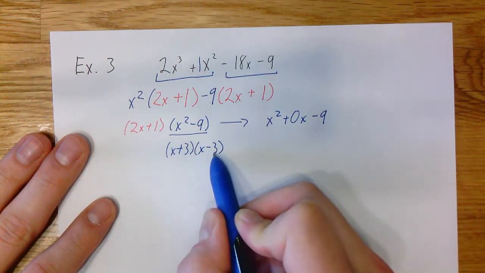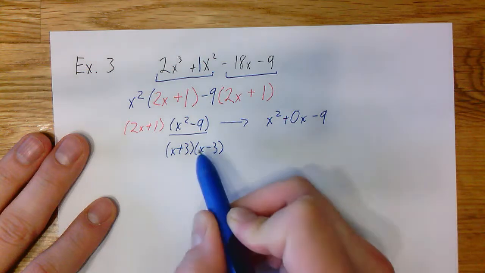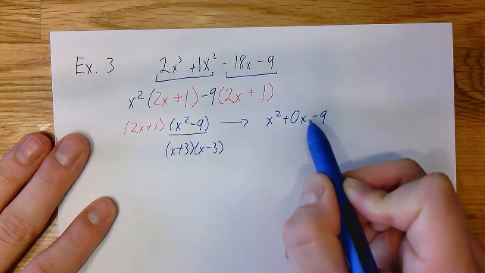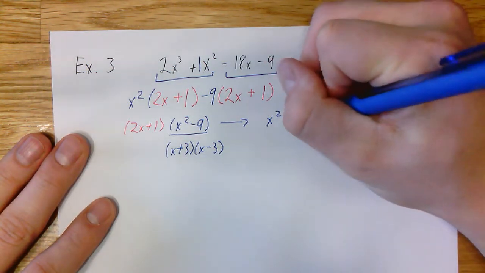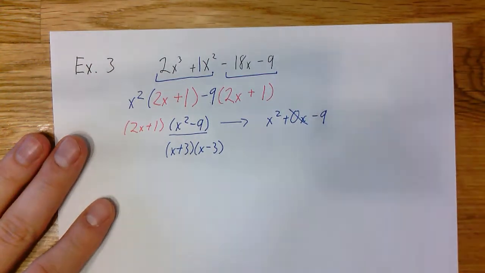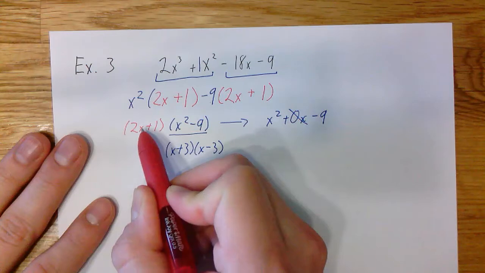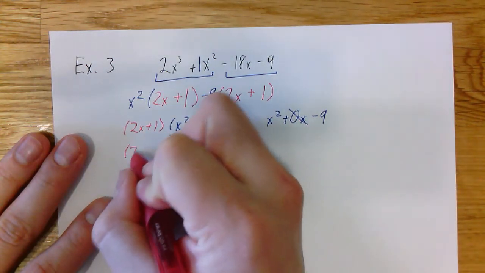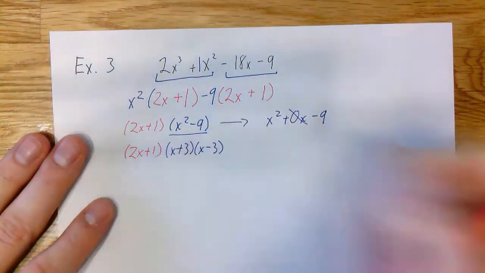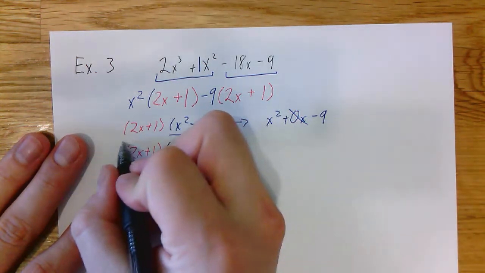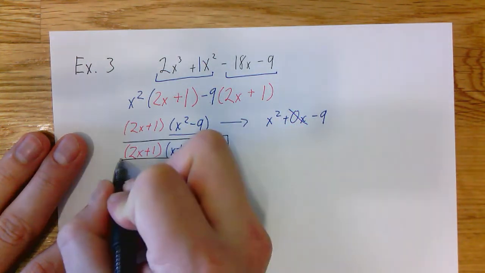So 3 times negative 3 gives me the negative 9, and 3 minus 3 is 0, so this middle x term isn't there. Okay. Now, we factored this. This factor can't go away, so we have to bring it down. And this is our final answer.